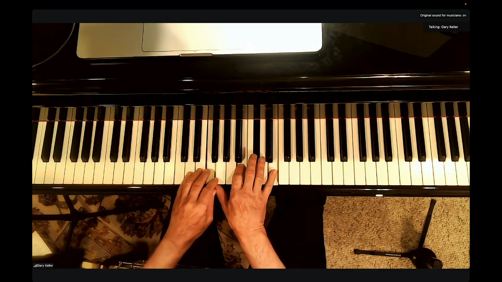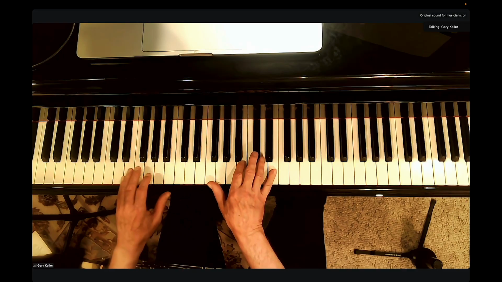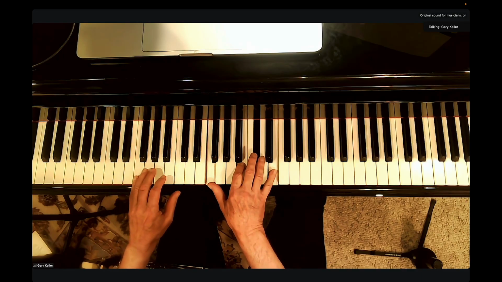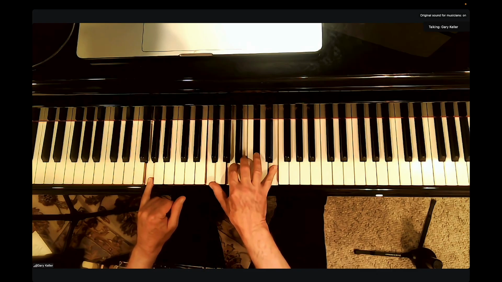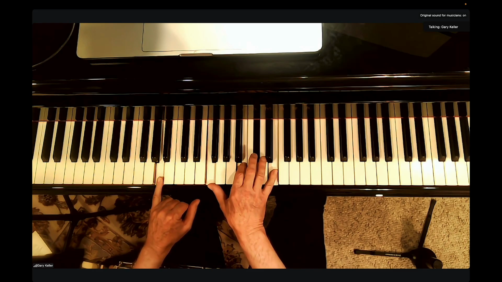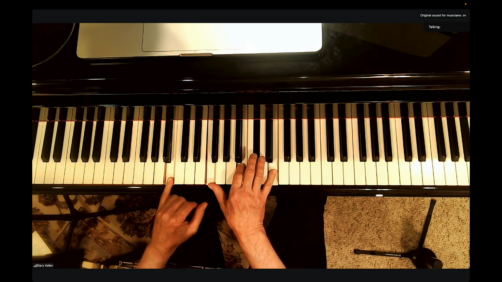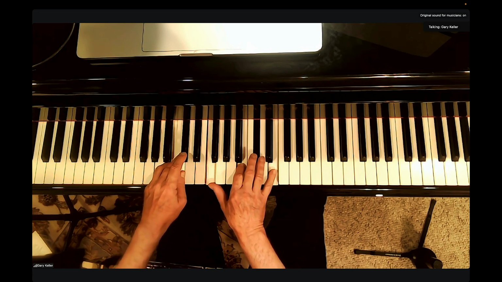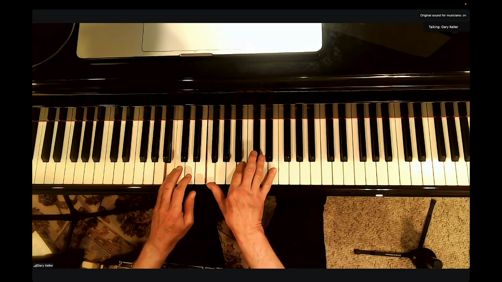So our first mode is Dorian with a natural 7. Second mode is Phrygian with a natural 6th. Lydian with a sharp 5. Mixolydian with a sharp 4. Aeolian with a natural 3rd. Locrian with a flatted 4th. And Locrian with a natural 2.